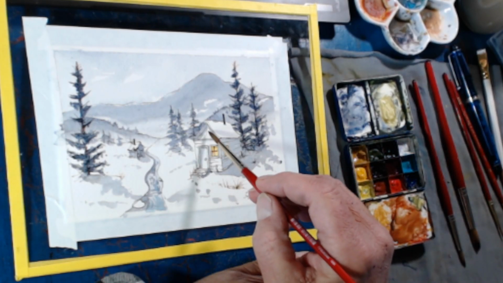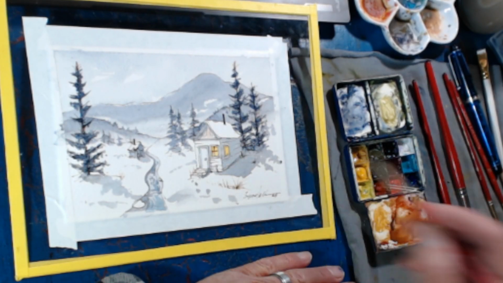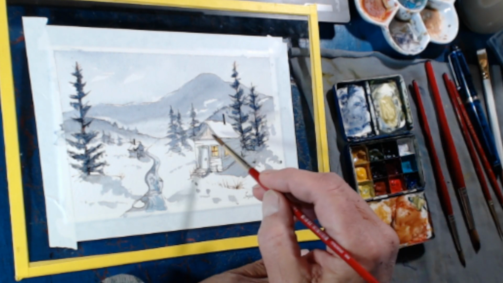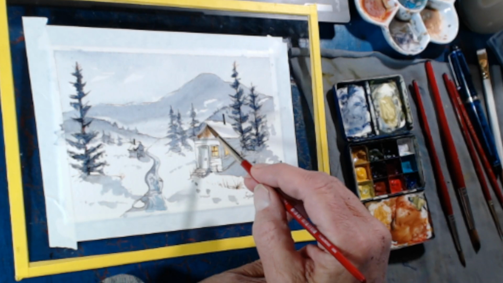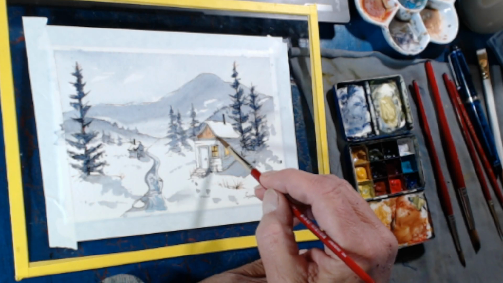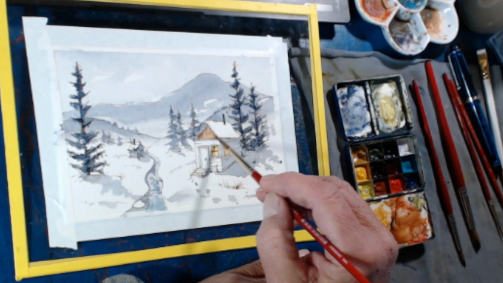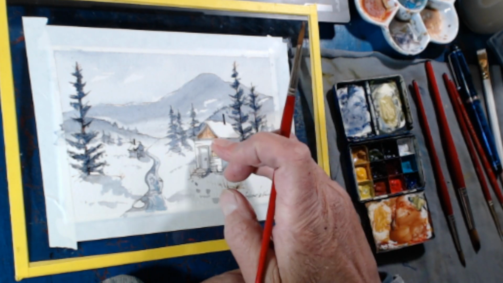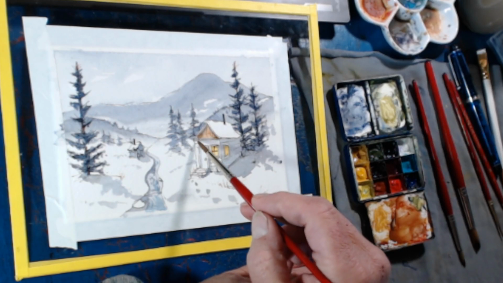Okay, I'm going to come in here with some of that burnt sienna. Mine's a little bit neutralized because there's other things in there. I want to leave that little line white. See that little thing there? That's kind of a highlight. That's just a ridge, that piece of wood that would have caught some snow.